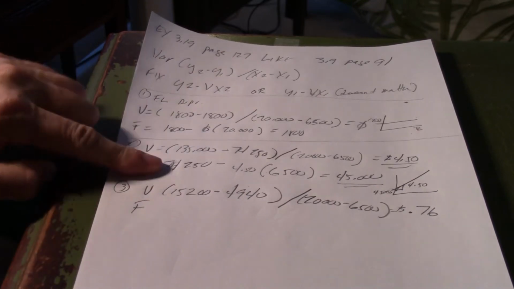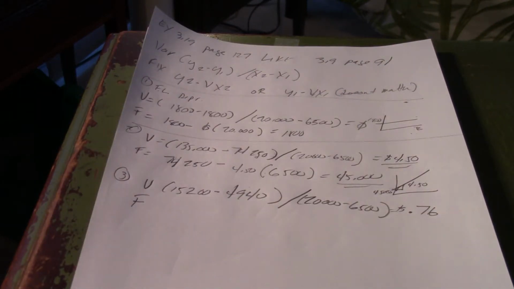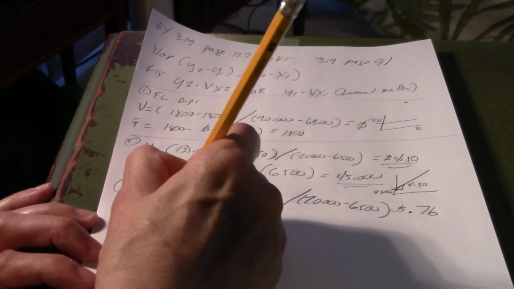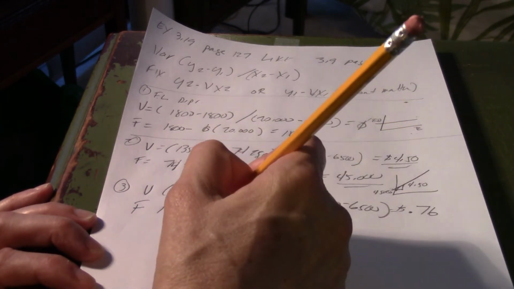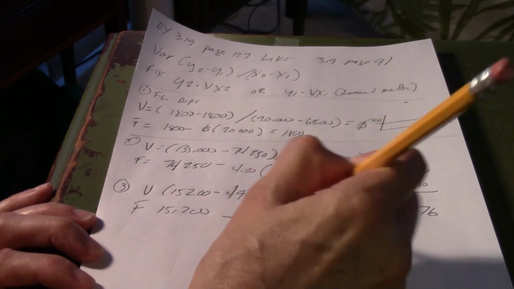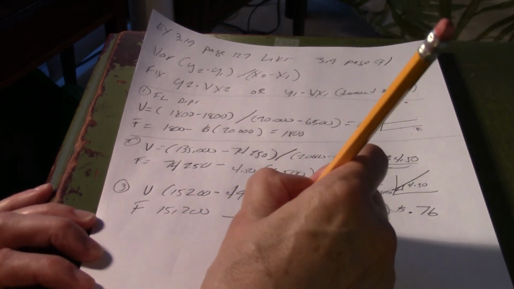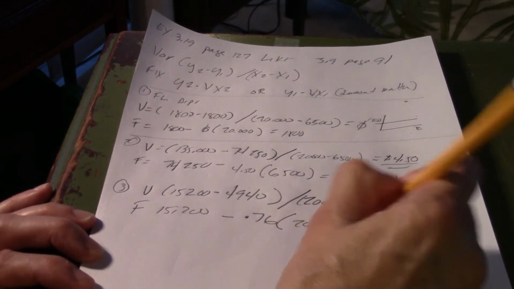All right, so let's see how much the fixed costs are for oil and fuel. Okay, so again, we're going to pick either the high or the low. And I think this time we'll go with the high. So we'll take 15,200 minus 0.76 times 20,000, the high. So you got to match your high to your high. All right. And guess what?